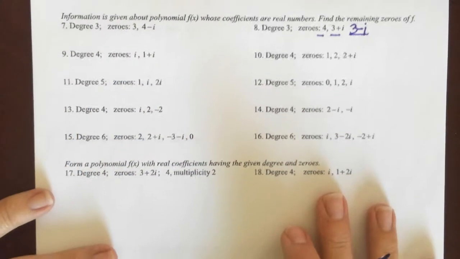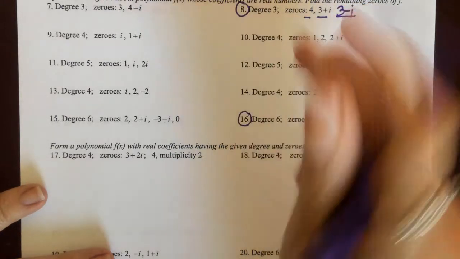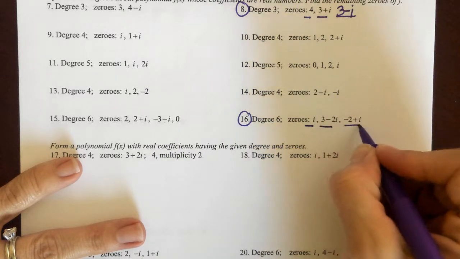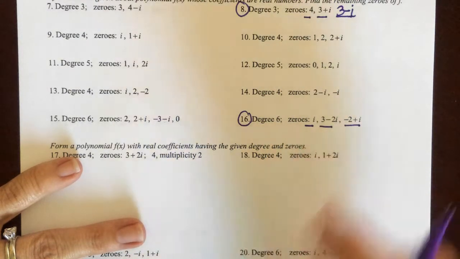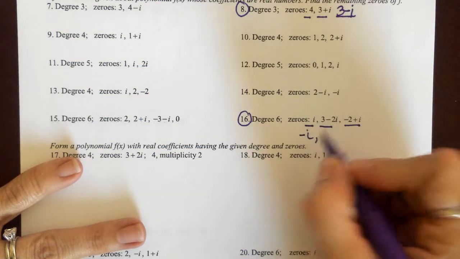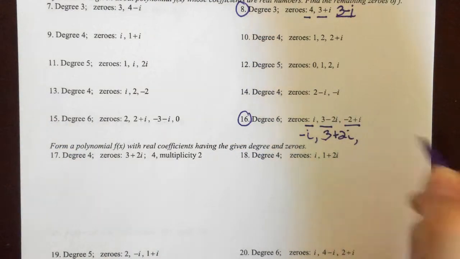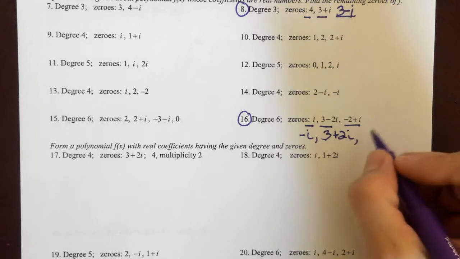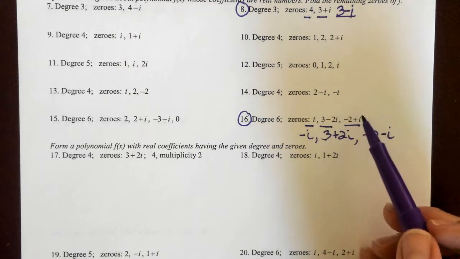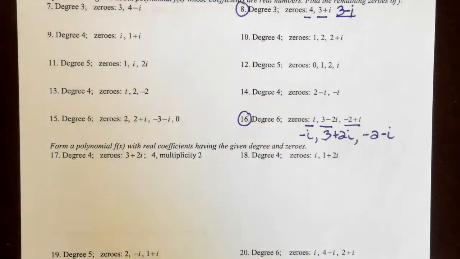So another one I did in class was number 16. Number 16 says that we're going to have a degree 6, which means I'm probably going to have 6 zeros. So here's 1, 2, 3, and each one of these has a pair that's missing. The pair that is missing with the i is the negative i. The pair that's missing with 3 minus 2i is 3 plus 2i. And the pair that's missing with negative 2 plus i is negative 2 minus i. So let's go see. I've got 1, 2, 3, 4, 5, 6. There's my 6 zeros. So this section's pretty easy. You just go through and you find your missing conjugate pairs.